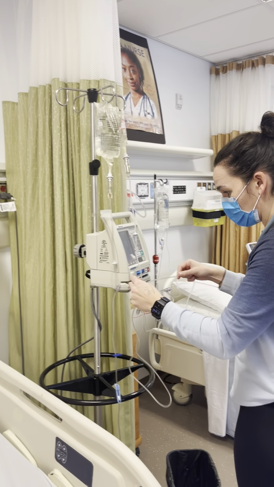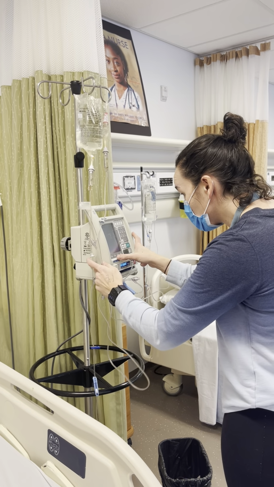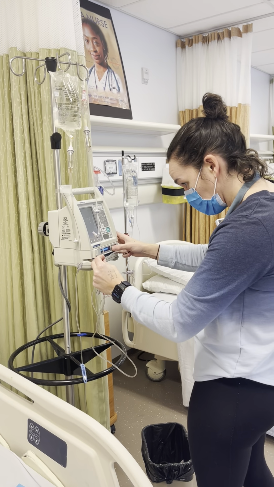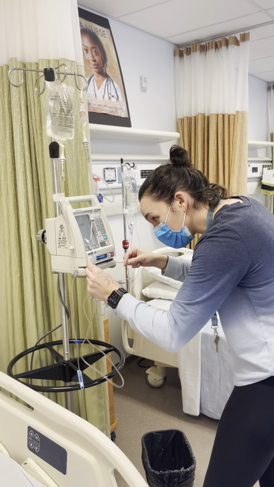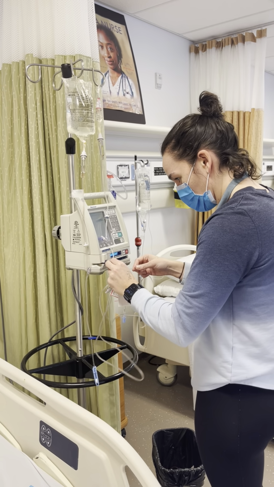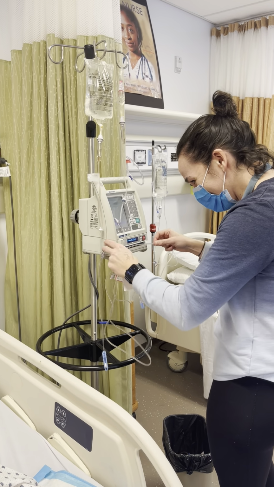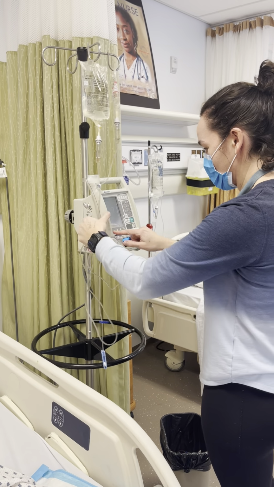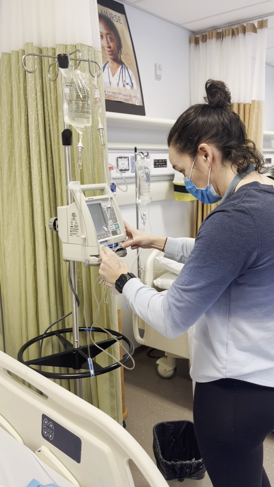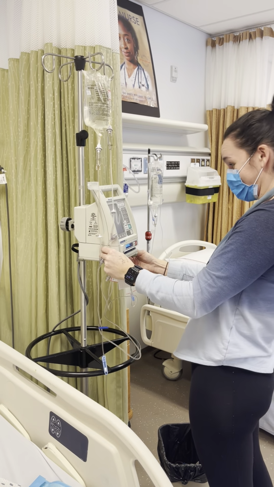Select milliliters per hour. There we go.